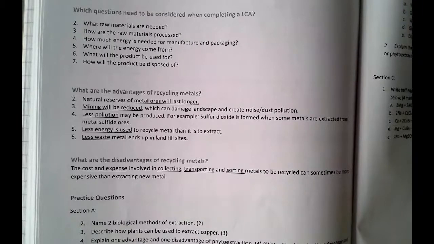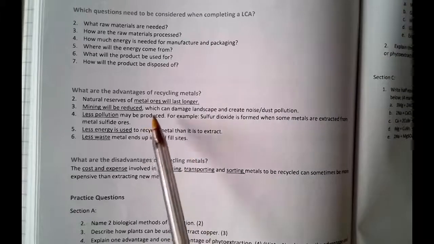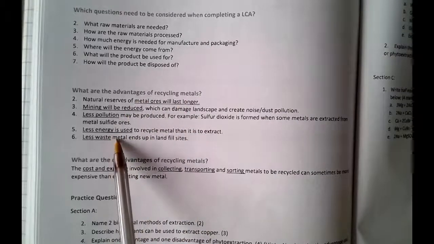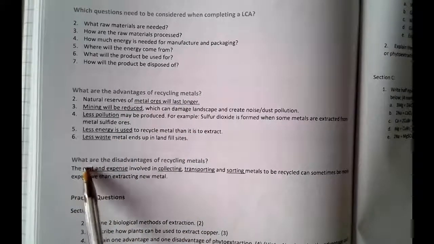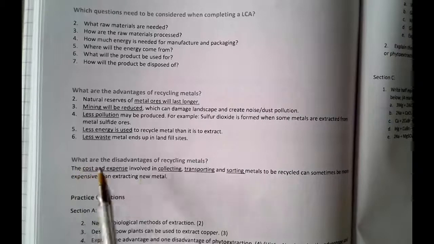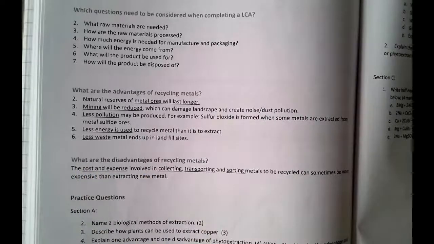I think advantages most people are quite comfortable with. It's kind of self-explanatory, but for the disadvantages, recycling is actually expensive. You have to collect, transport, and sort all of these metals, and that can often be quite expensive. So that's your main disadvantage, just the cost of recycling.